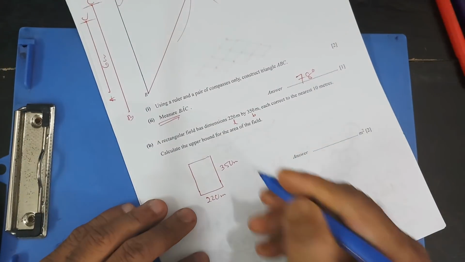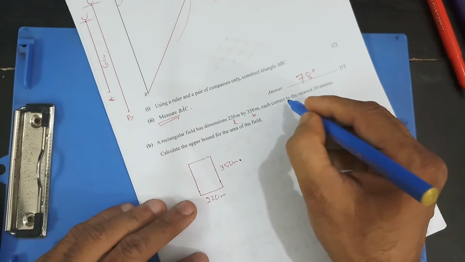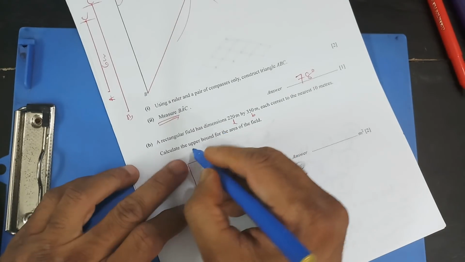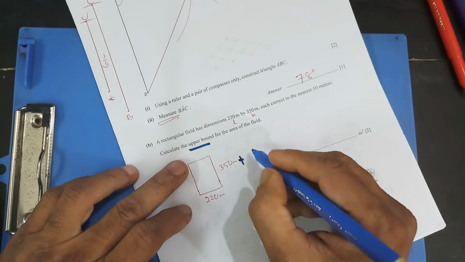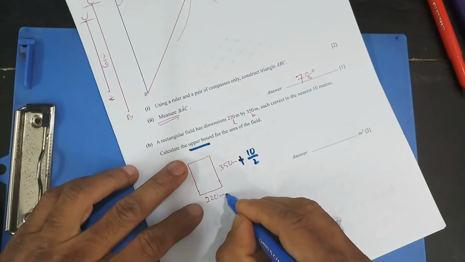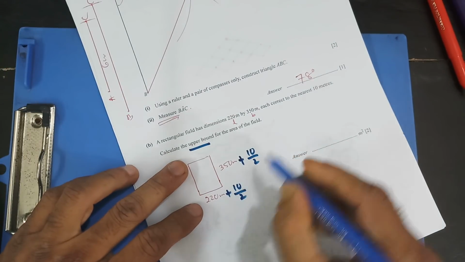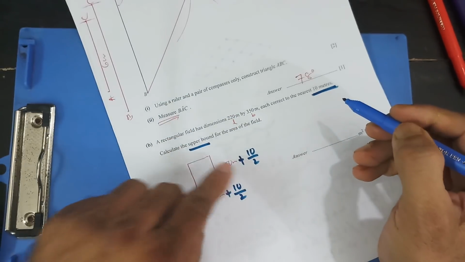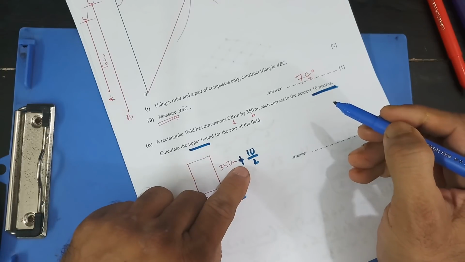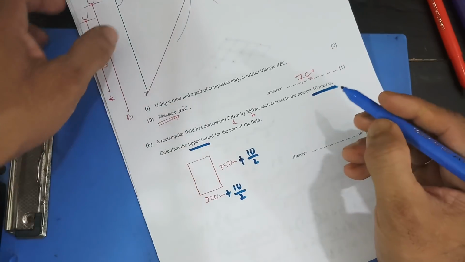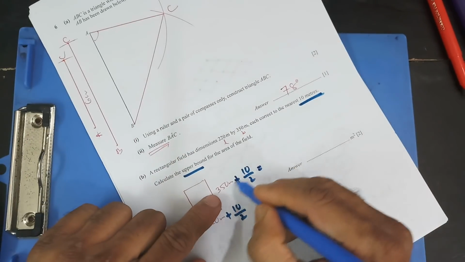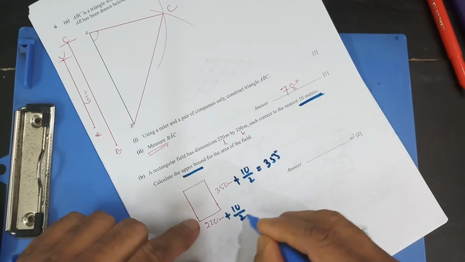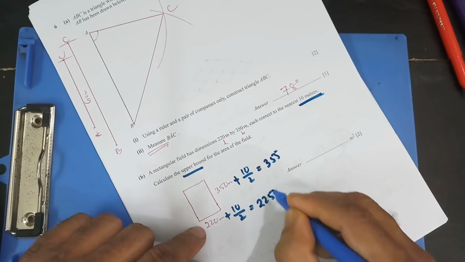Now when it's correct to the nearest 10 meter, calculate the upper bound. What I'm going to do, I'm going to plus 10 divided by 2, and same thing over here, 10 divided by 2. Whatever it says correct to this, I have to divide that. If it says upper bound, I'm gonna add it. If it says lower bound, I would have subtracted. So this comes 355 and this comes 225.